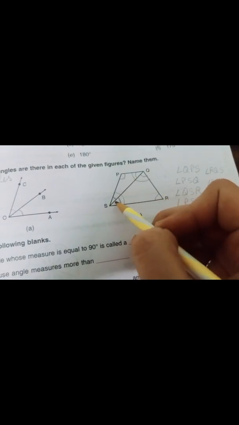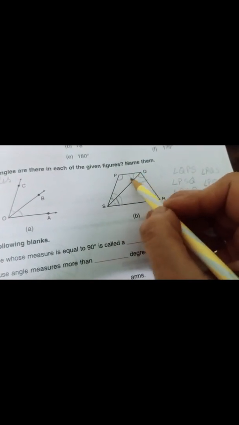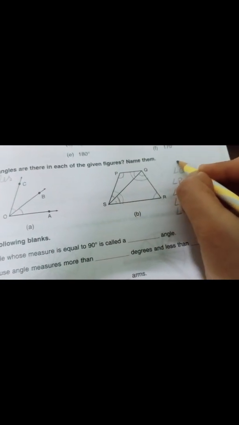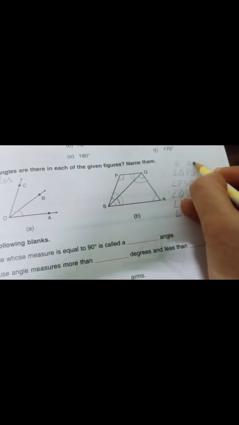So how many angles do we have? 1, 2, 3, 4, 5, 6, 7, 8. So how many angles did we find?